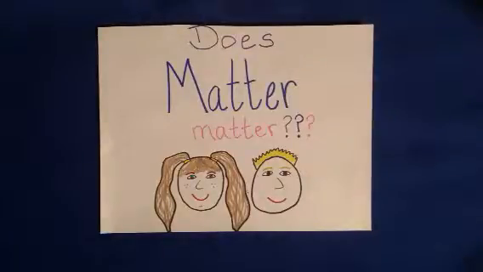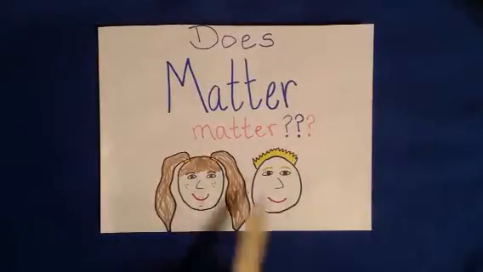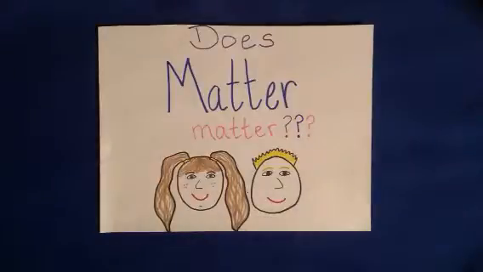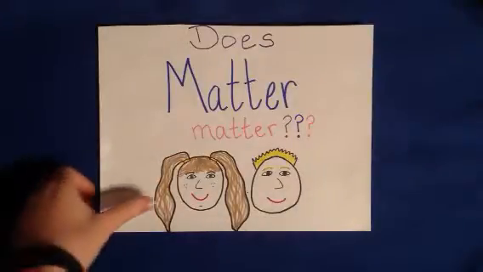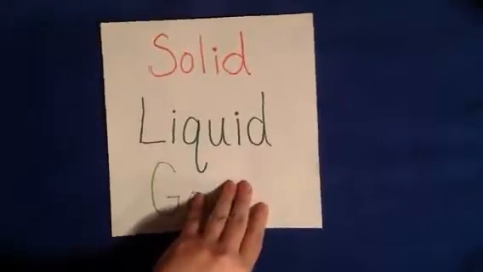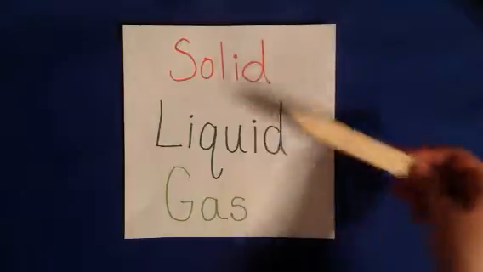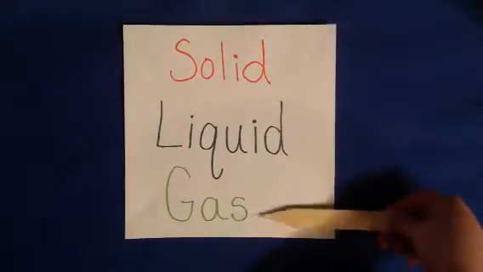Does matter matter? Today we are going to discover the 3 states of matter and examples of each. Matter is everywhere. Everything around you is matter, including you. All matter has weight and takes up space. There are 3 states of matter. Our first state of matter that we'll talk about is a solid, then liquid, and last, gas.